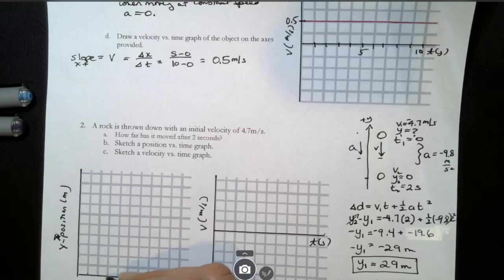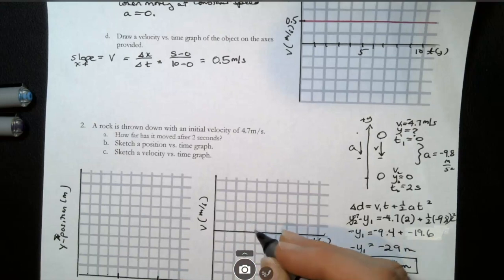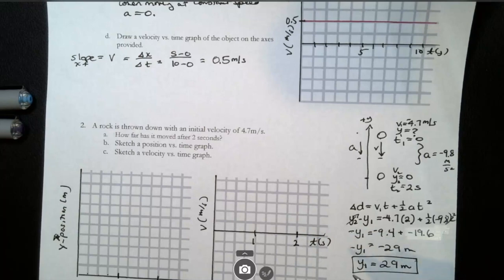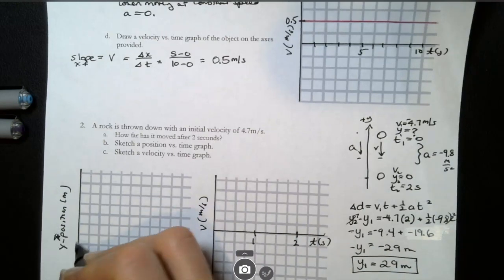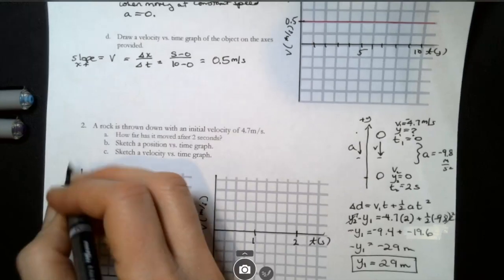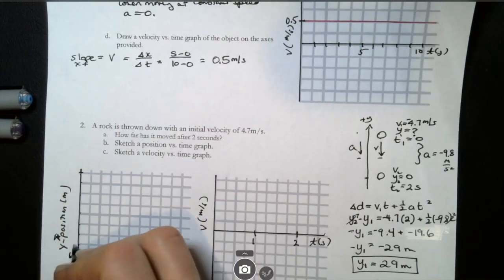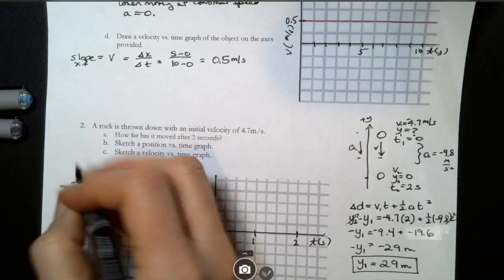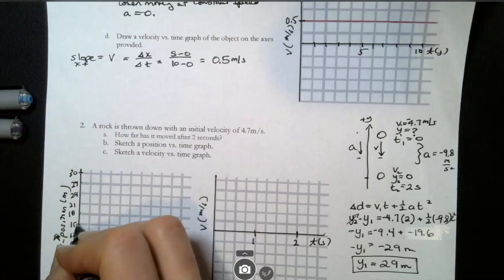Let's do 1, 2, 3, 4. That'll be 2. So this will be 1, 2, 3. Let's do that, just trying to spread it out a little bit. You could probably make it 5 if you want to make each one 0.2. I made each one 1/4 second. And then the total distance, I need 29 meters. So 1, 2, 3, 4, 5, 6, 7, 8, 9, 10. Oh, I can make each one 3: 3, 6, 9, 12, 15, 18, 21, 24, 27, and 30.